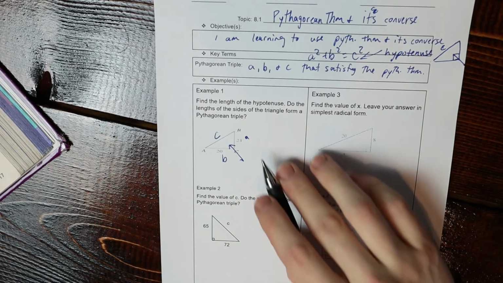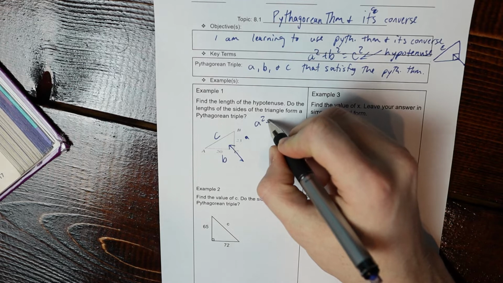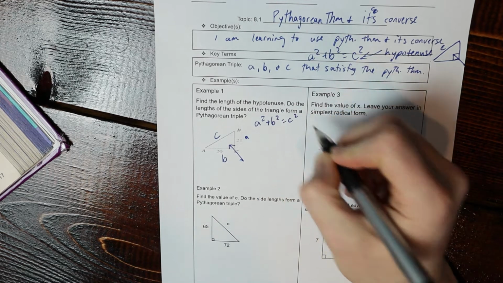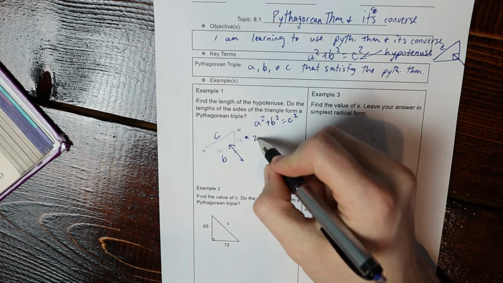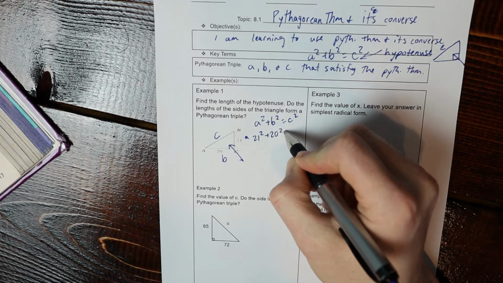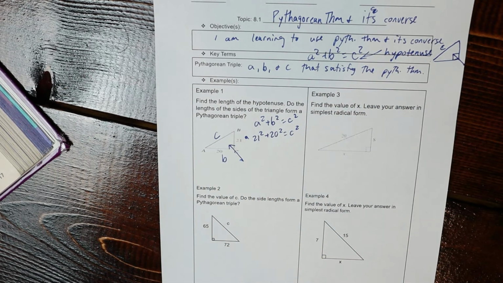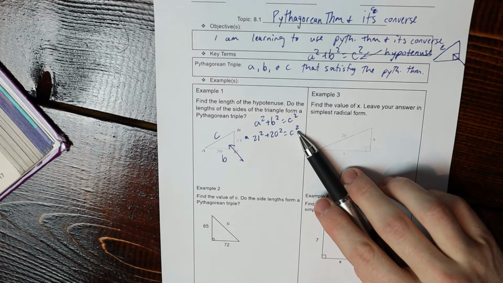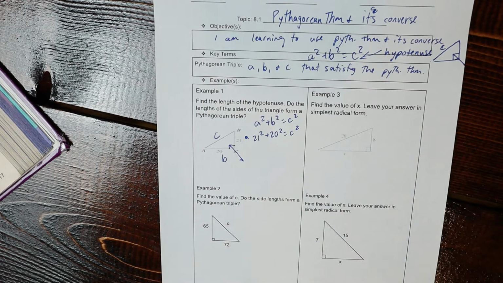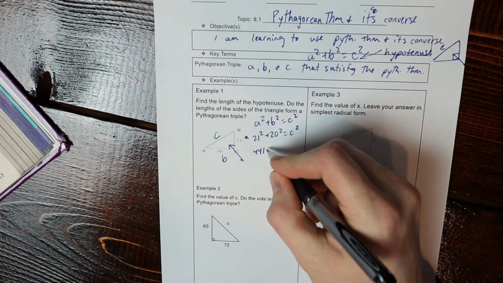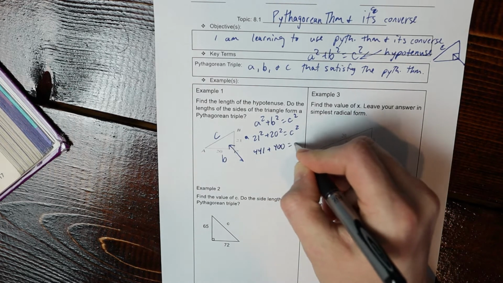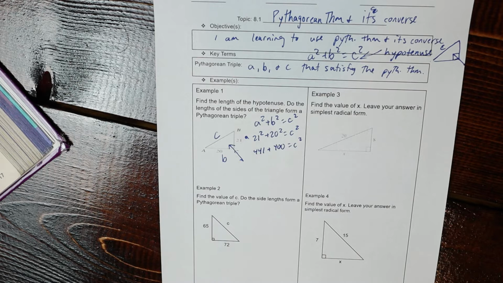Now, whenever you substitute these into the Pythagorean theorem, which is a squared plus b squared equals c squared, this is what you're going to get. Don't forget to square, some people forget that, raised to the second power. Then you want to simplify. So 21 squared is 441, and 20 squared is 400, equals c squared.